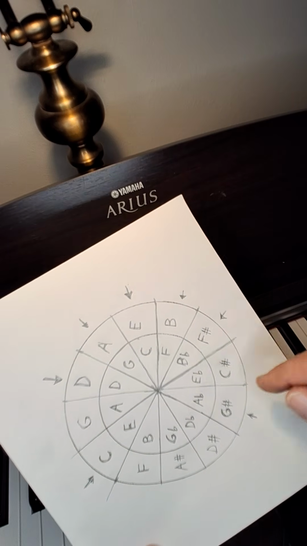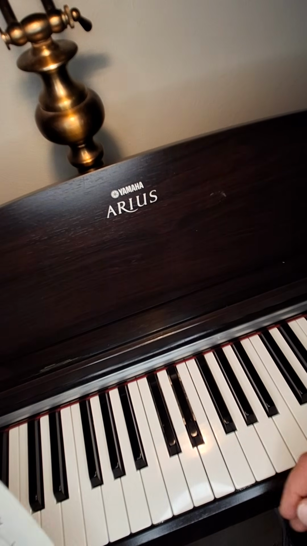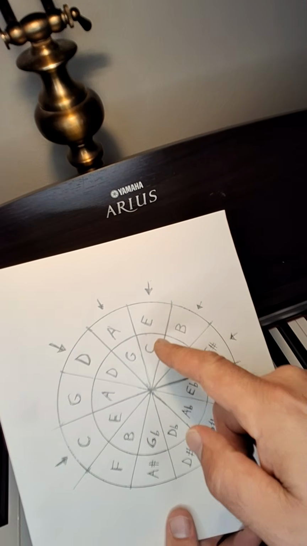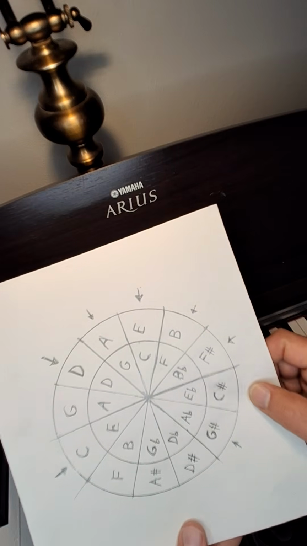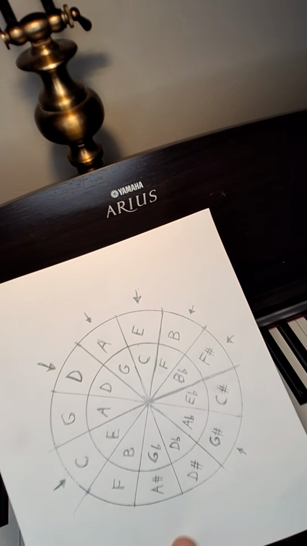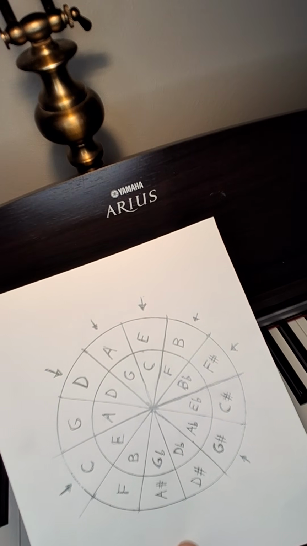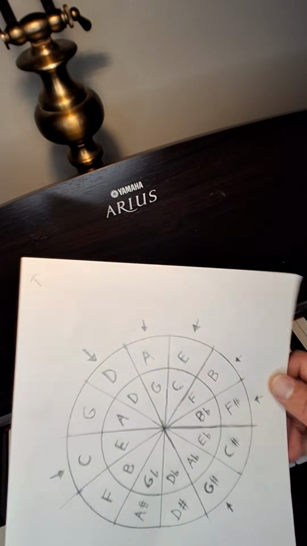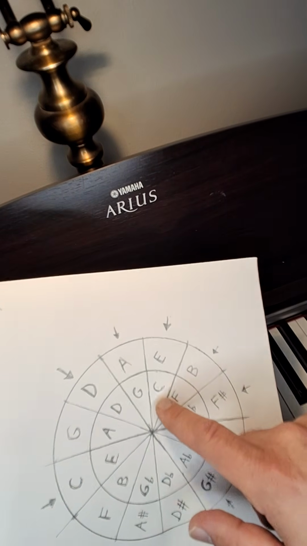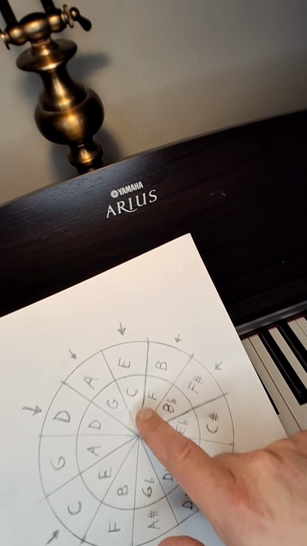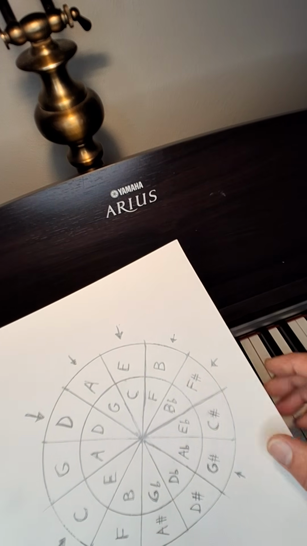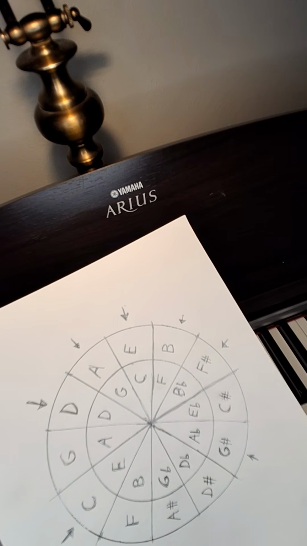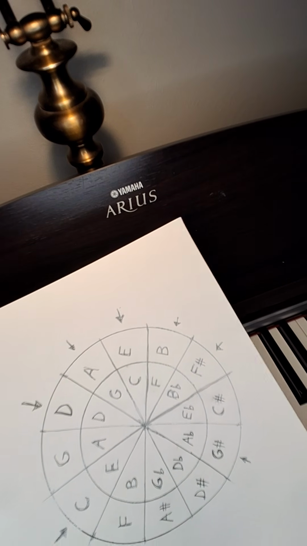So here, the E is the second degree of your D7 sharp 11 scale, which is the same as A melodic minor at the end. And then your C is your second degree of your B flat dominant 7 sharp 11 scale, which is the same as the F melodic minor that starts the song.